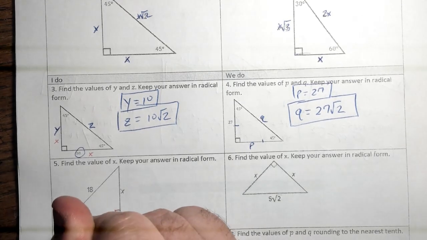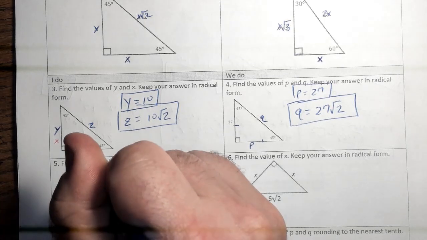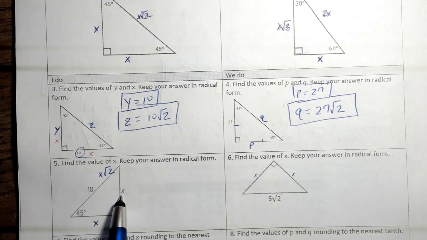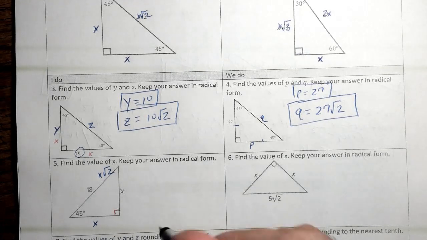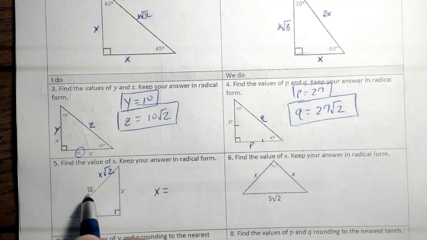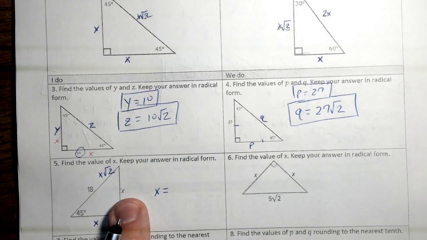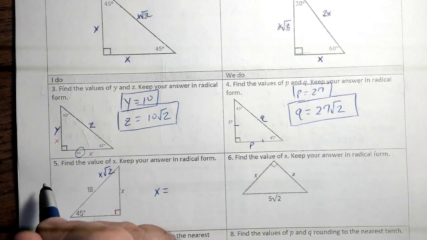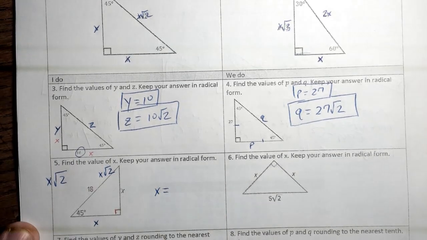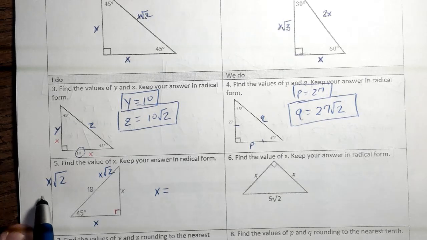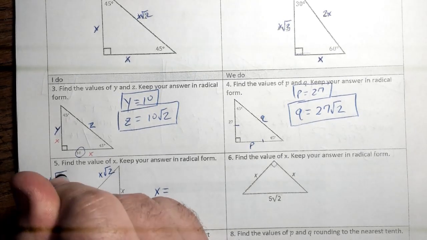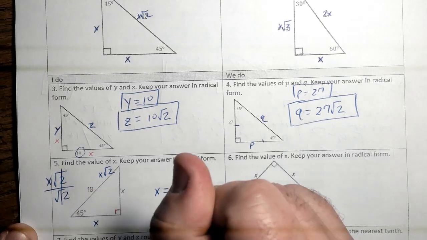Okay, so these two sides were x. This is x times the square root of 2. So if we're looking for this x, I know we're always chasing x's. So if 18 includes x, if I'm trying to get rid of this, if this was in an equation, we would divide both sides by that, right? To get x.